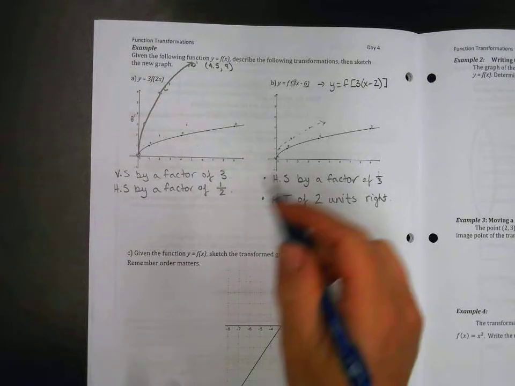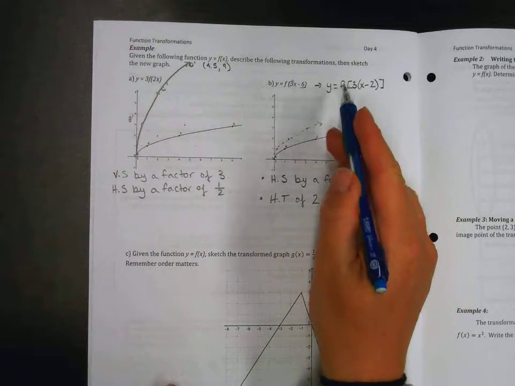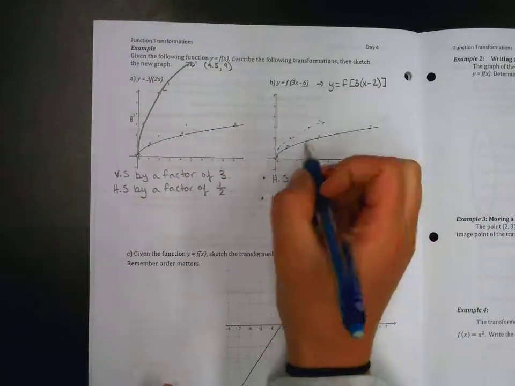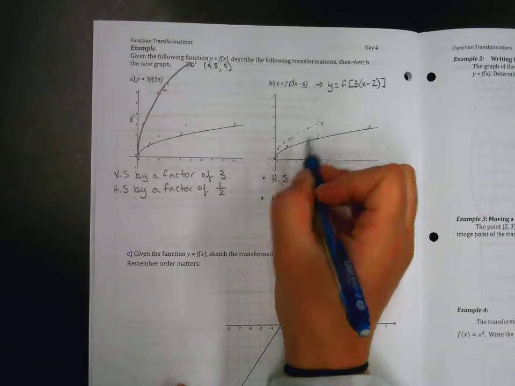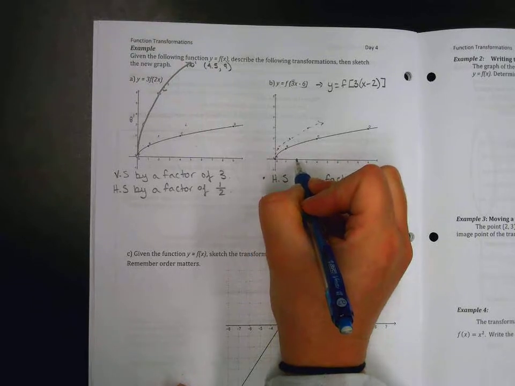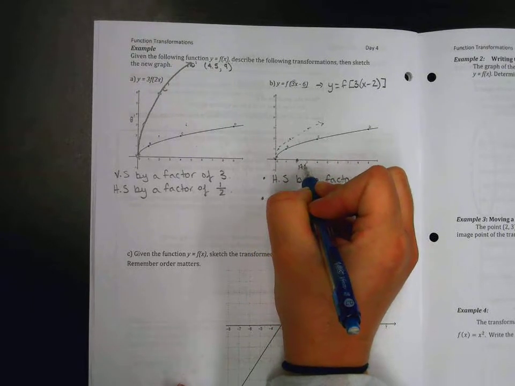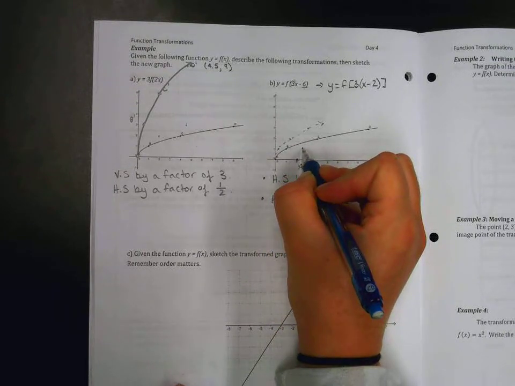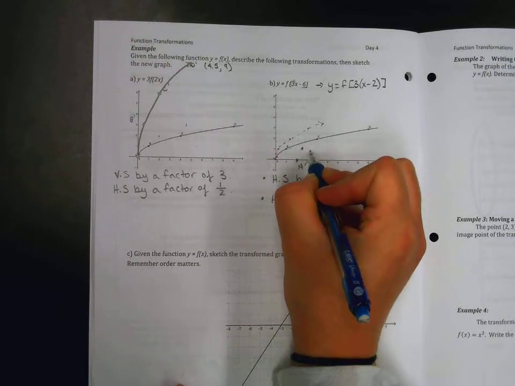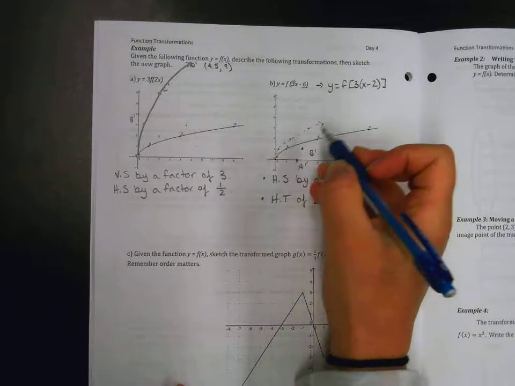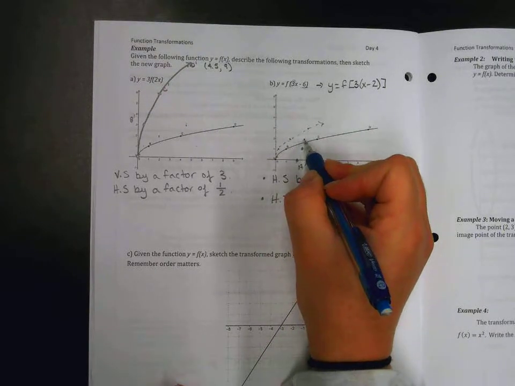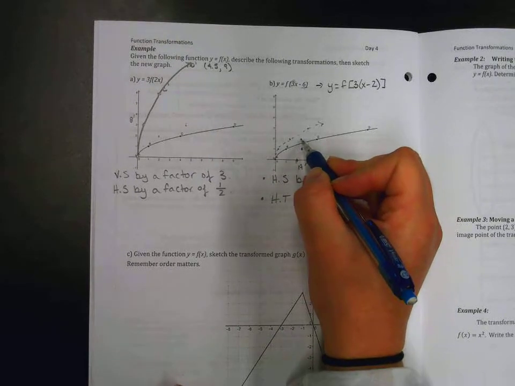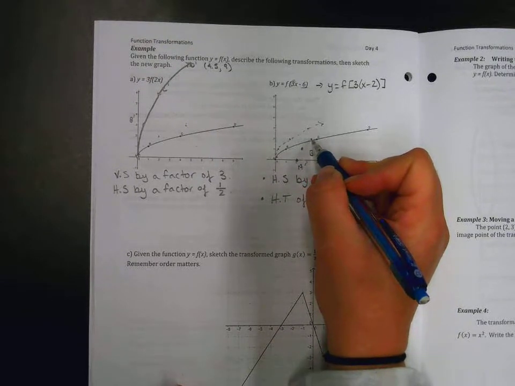Now I'm physically just going to move the shape of this graph 2 units to the right. So each of these points, I'm going to move 2 to the right. So my graph is now going to start there at A prime. This B value is going to start here approximately. My C value is going to start here approximately.